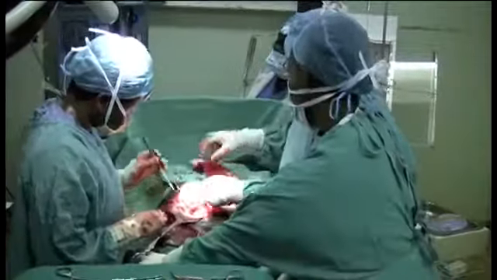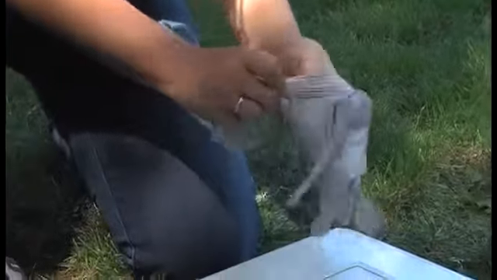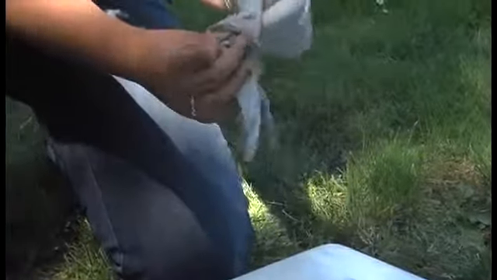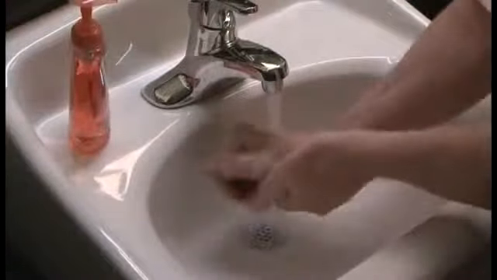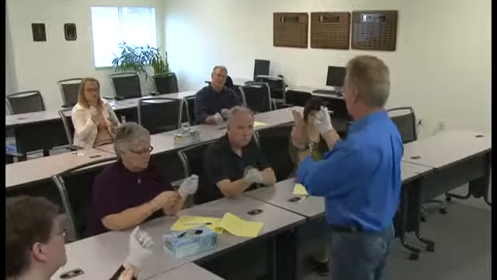OSHA has concluded that employers can minimize or even eliminate occupational bloodborne hazards by developing and enforcing a combination of exposure control strategies which work for all bloodborne diseases. Annual training must be conducted for all employees with occupational exposure. This program covers the hazards associated with potentially infectious material and the protective measures that you can take to minimize your risk of exposure.